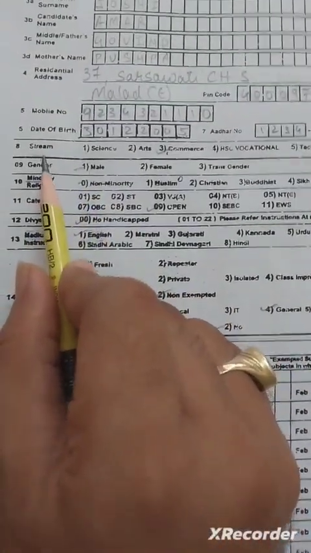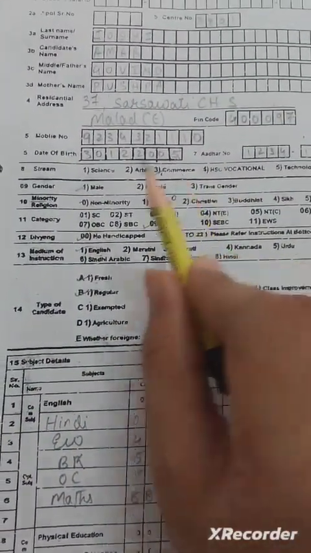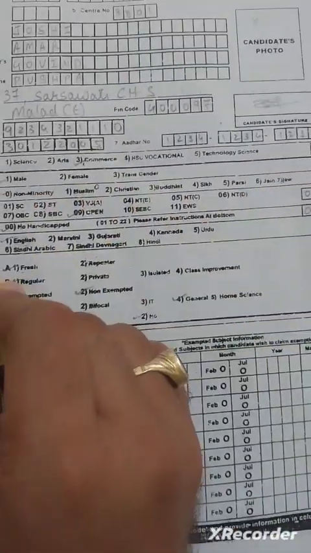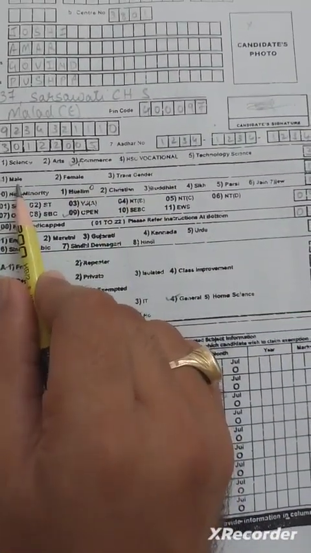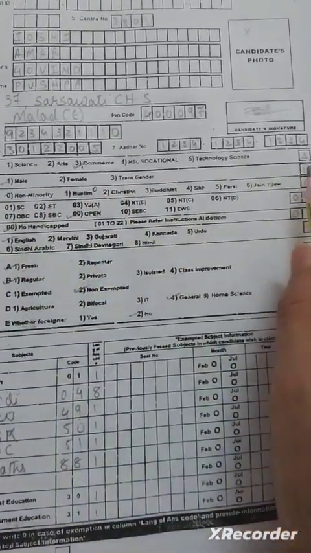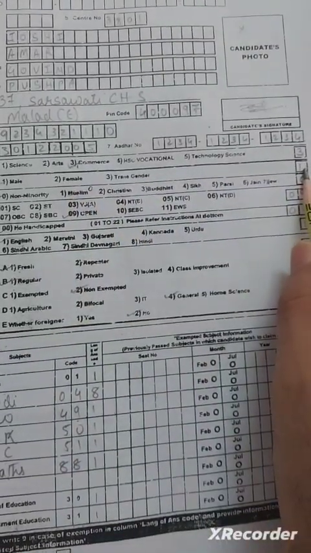Then coming to this point, stream, you have commerce, so I would select commerce. If you are science or arts, you would select accordingly. Then the number 3. Then the gender, you would select male or female. Then you would write the number 1 here, or if you are a female, you would write the number 2.